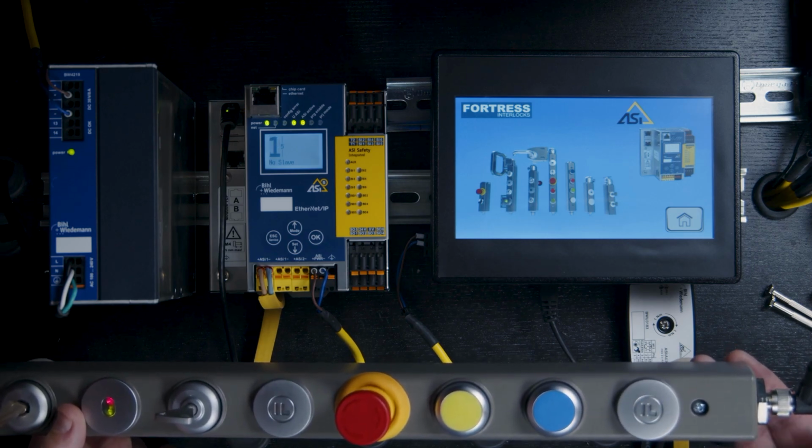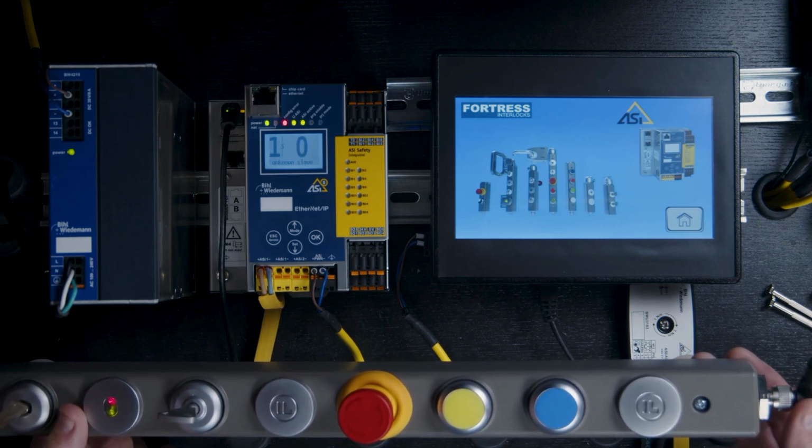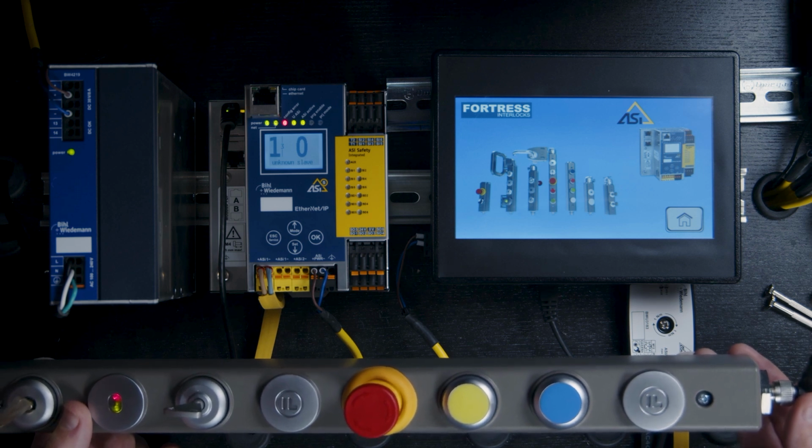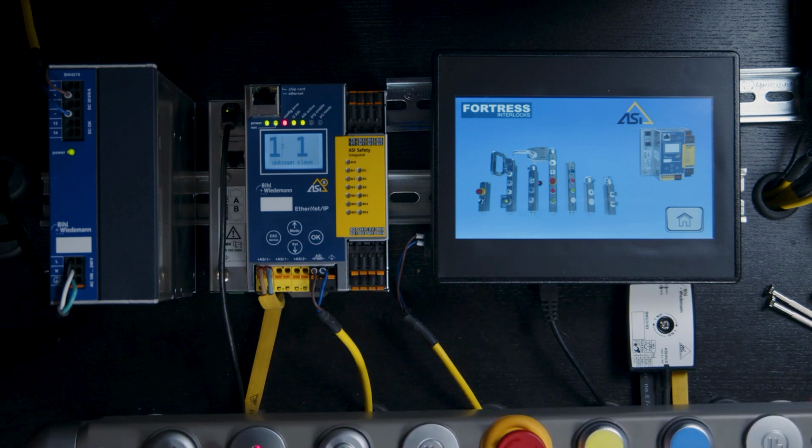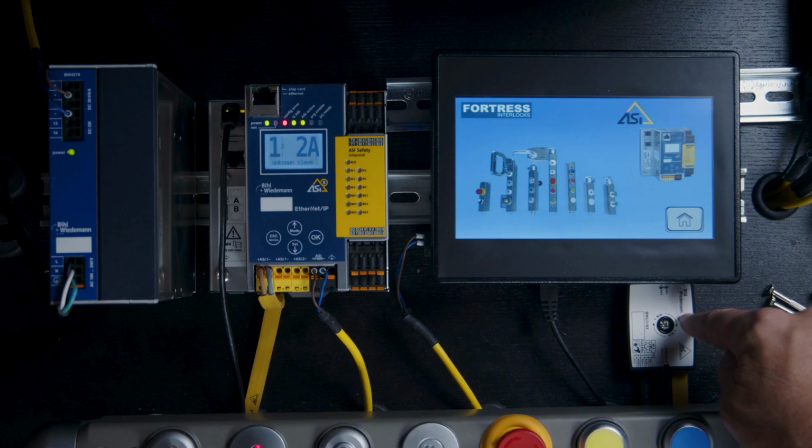Now, there's an M12 connector physically on the bottom of the tGard for ASi, and to get that physically on the ASi network, we need to use one of these passive interfaces here from Bihl+Wiedemann.